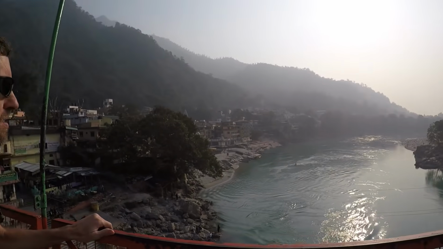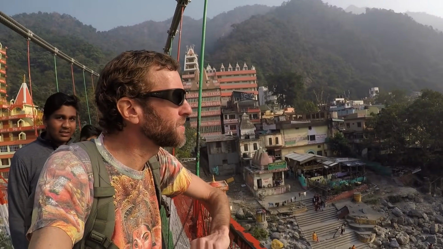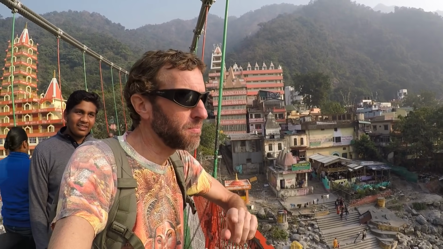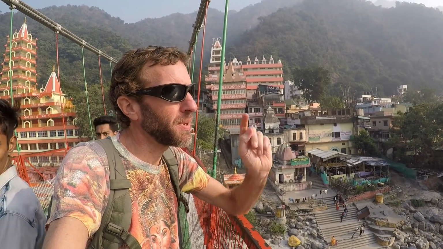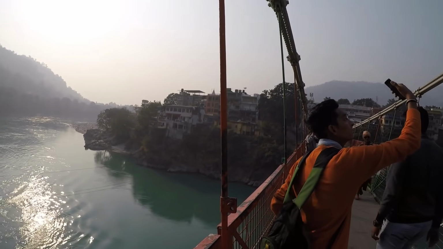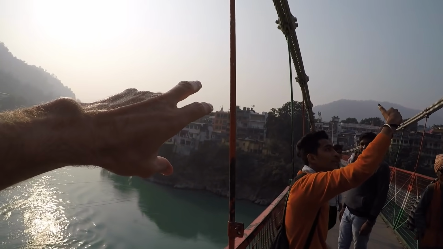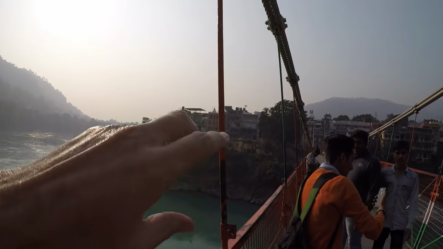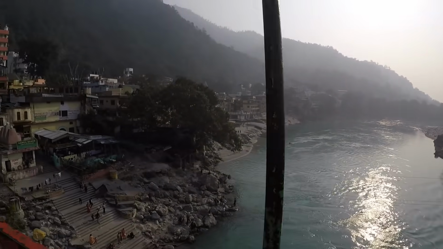And so I'm now going to walk back down this way and go down to the other bridge, the Ram Jhula bridge, which is about 1 kilometer down there. As you can see, there are more buildings, different restaurants, guest houses, stuff over there. But this is a much nicer walk down this way.